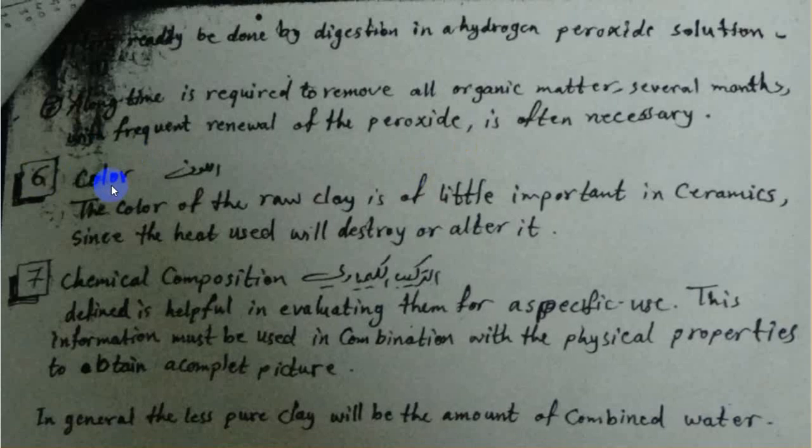6. The color. As one of the particularities of the rock clays, as already indicated at the beginning of this lecture, the color is of great importance. The color of the rock clays is of great importance in ceramics, since the heat used will destroy or alter the color. Color is important in ceramic materials because heat will try to change the type of the colors in the ceramic wares.